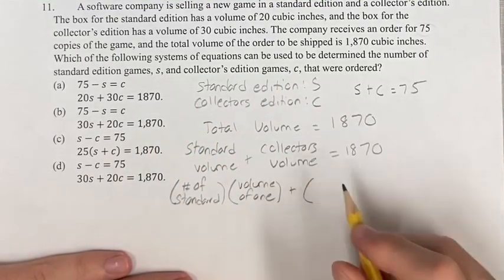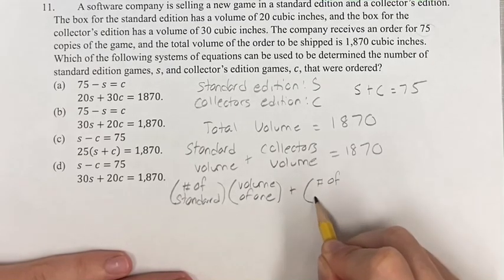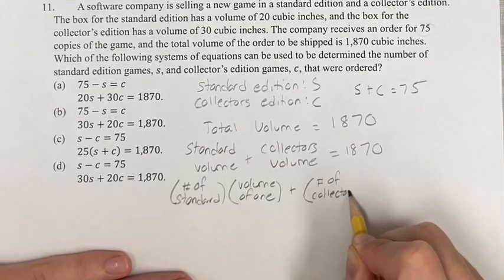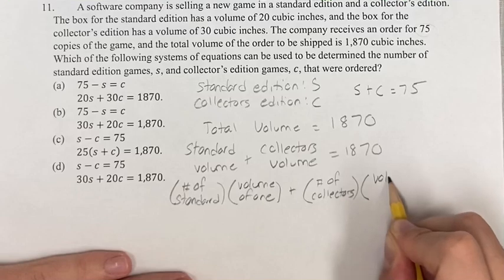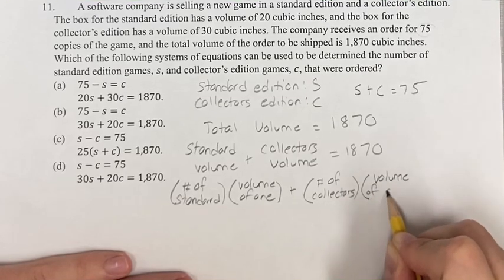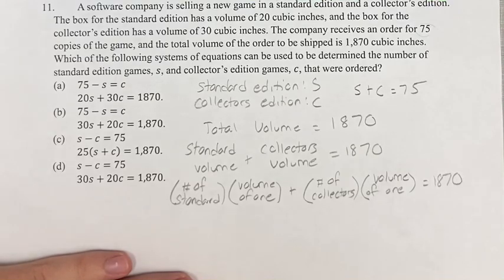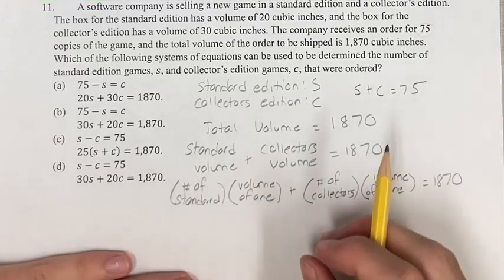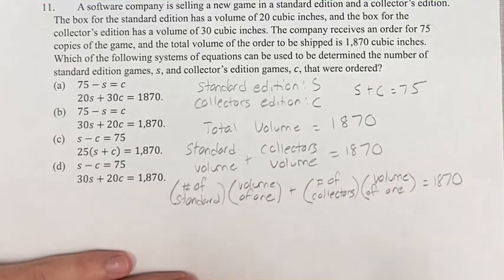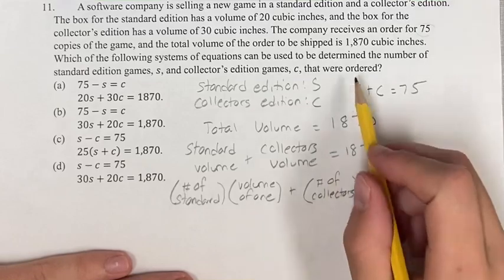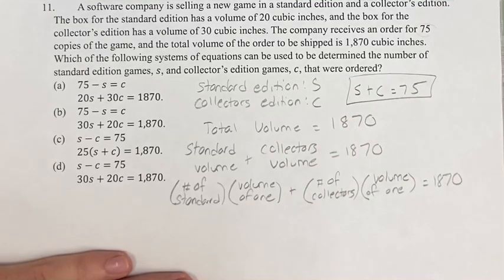Same thing with the collectors. It's the number of collector's editions that they're selling, times the volume of one. And this is going to be equal to 1870. So now we just have to plug in for these phrases that we have here. We can plug in values or variables into this, and we'll get our second equation. This is our first equation. We're now finding our second equation.